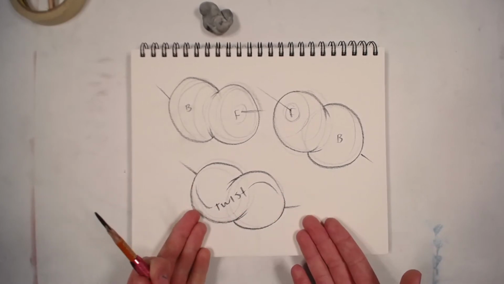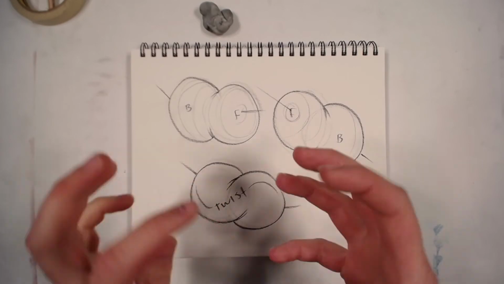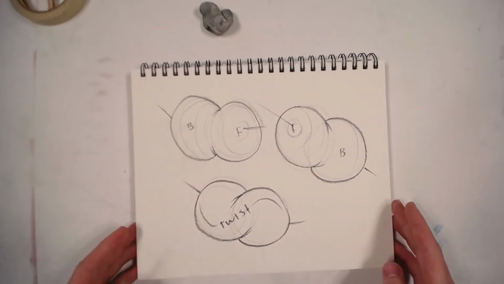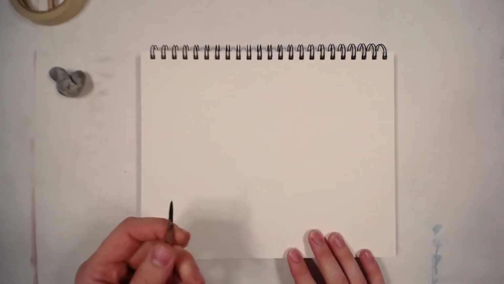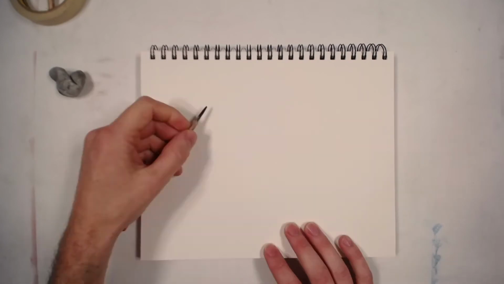Okay, so that's one thing to practice. Making these blobs where you decide which mass is in front of which. That's going to be very helpful when it's time to do that in the figure. The next thing that I would practice has to do with the way the body behaves.